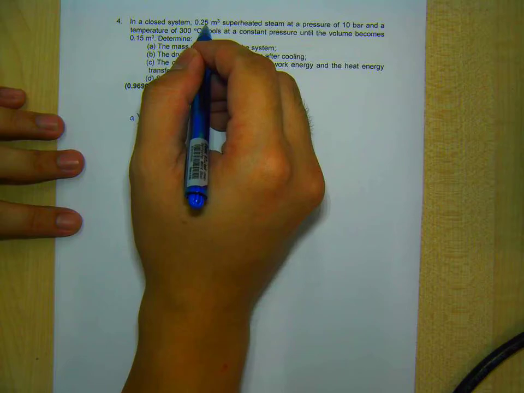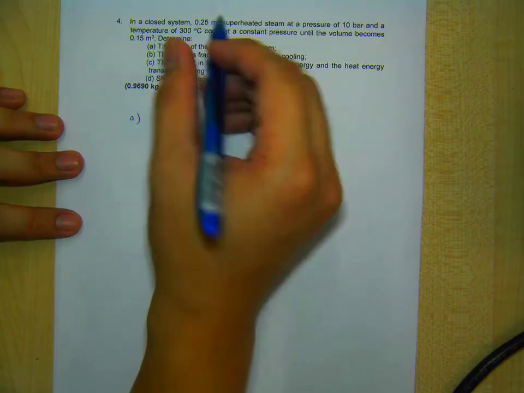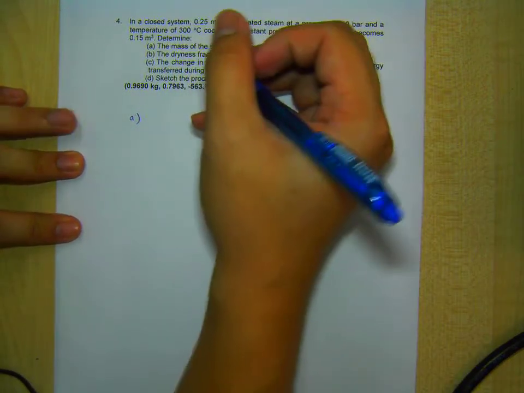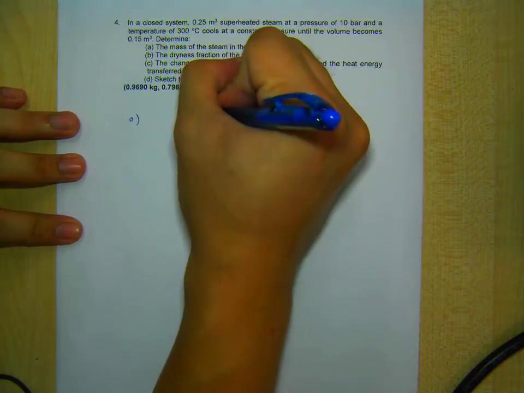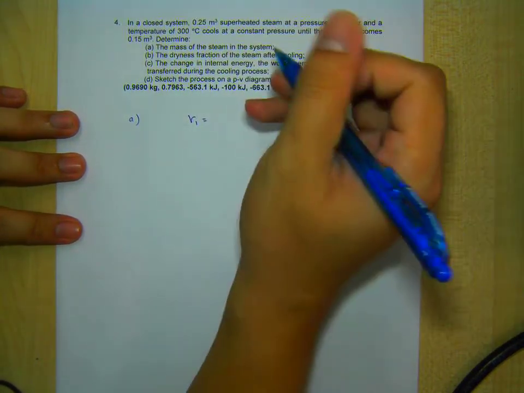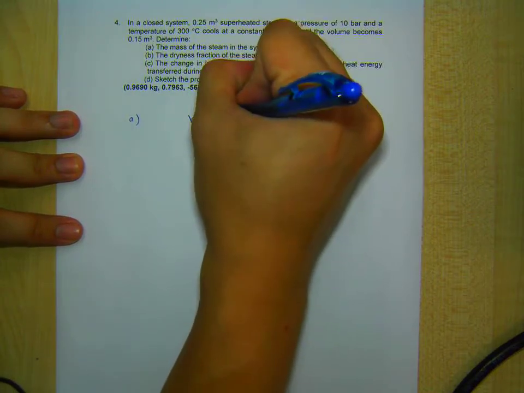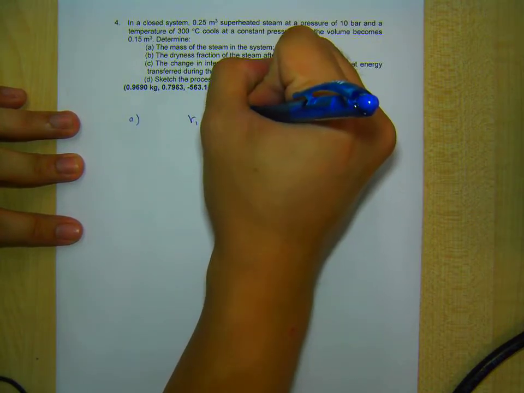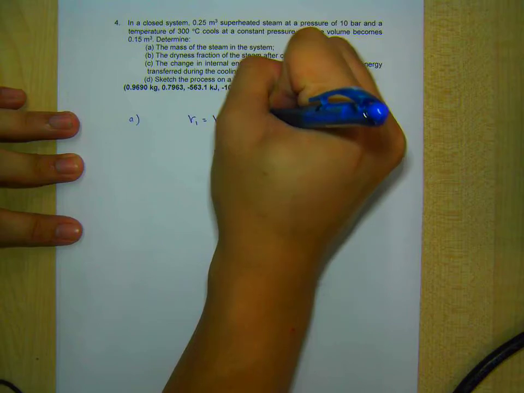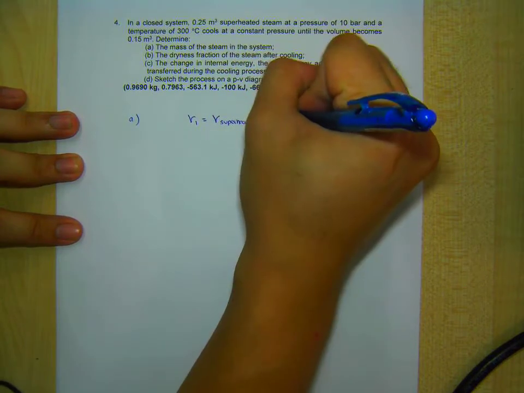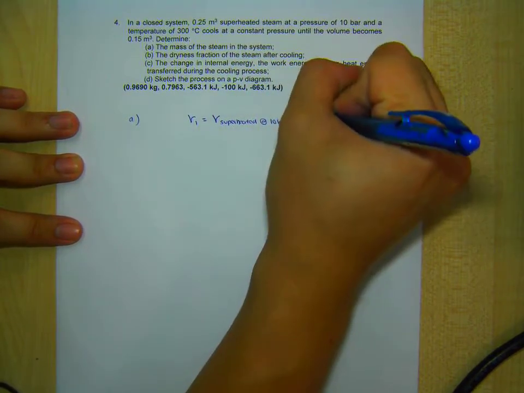So part A, to get the mass of the steam, since we have the total volume, we need the specific volume at stage 1. Stage 1 is superheated steam at 10 bar and 300 degrees Celsius, so this will be v of superheated at 10 bar and 300.